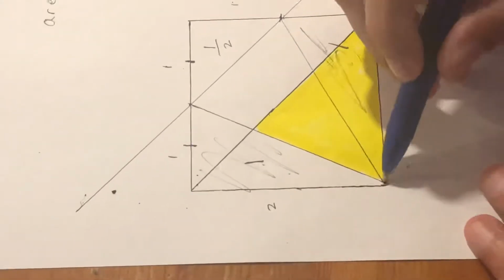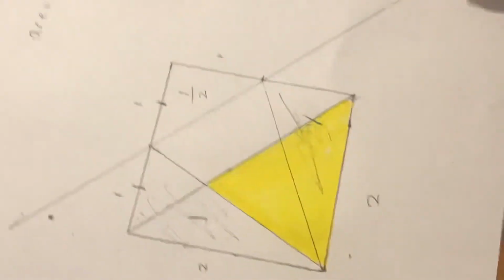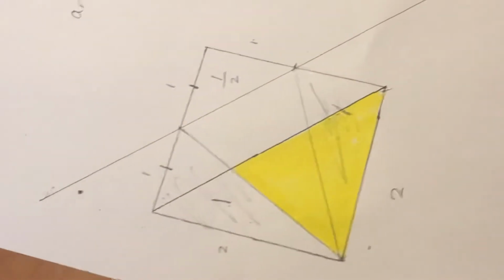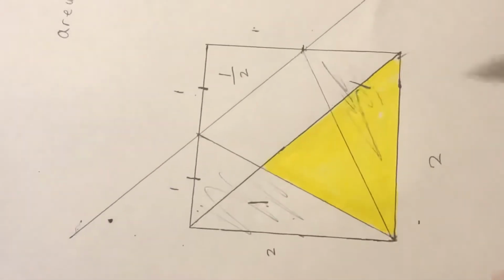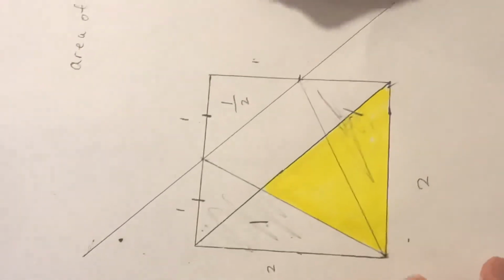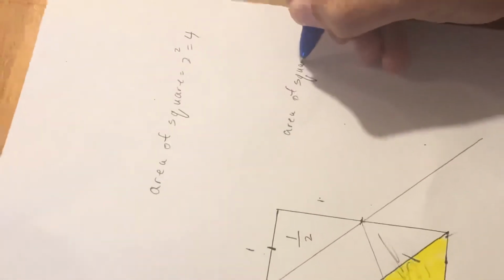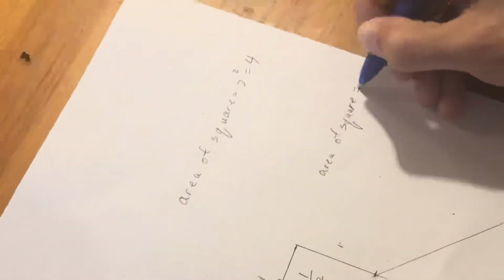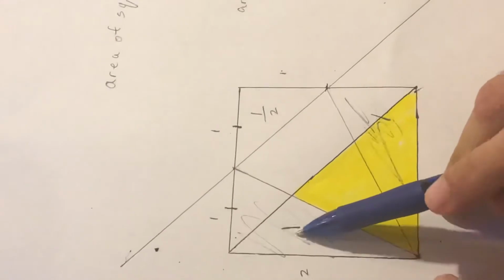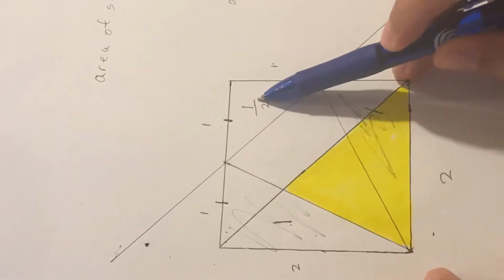So what about the center triangle? This big triangle in the center. Well, we have an easy way of figuring it out. We don't have to start doing any kind of fancy math. We know the whole area of the square was 4. Then we simply subtract all these triangles. 1 plus 1 is 2, plus 1/2 is 2.5.